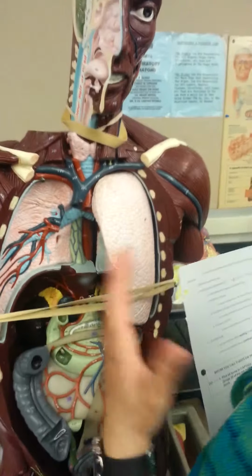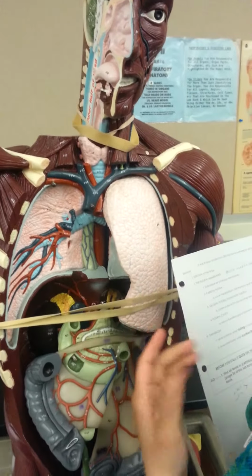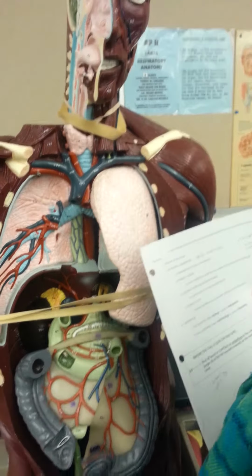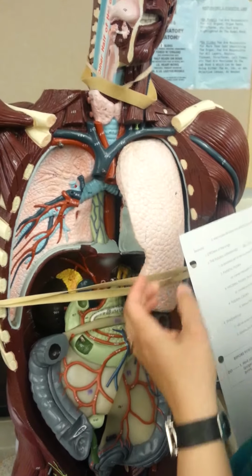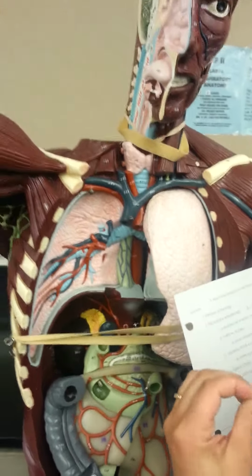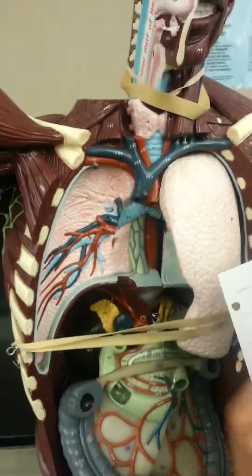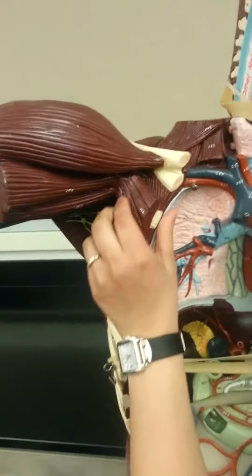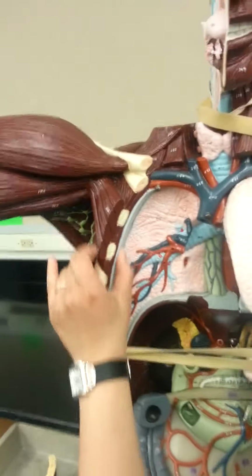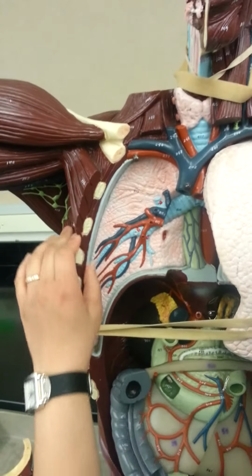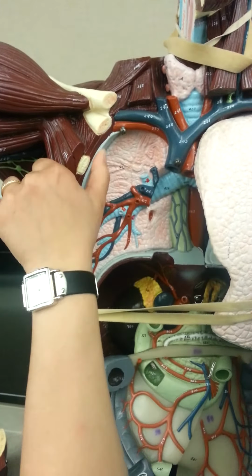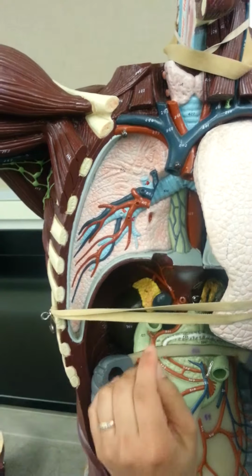So we have the pleural membranes. Pleural are linings. We have the parietal, the visceral, and the pleural cavity. The parietal is the one that covers the mediastinum, the wall, and the surface of the diaphragm. So the parietal is the one outside. It's the one that doesn't quite touch the lungs. This is the parietal pleura.